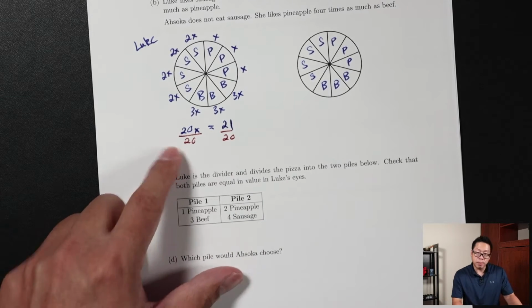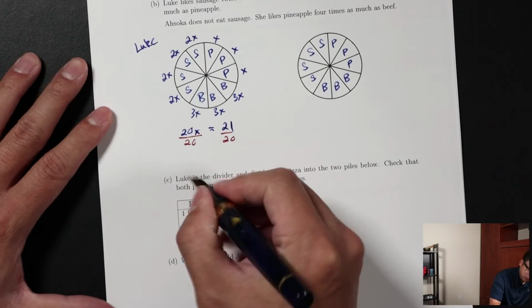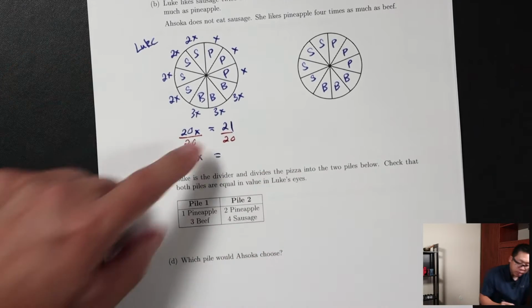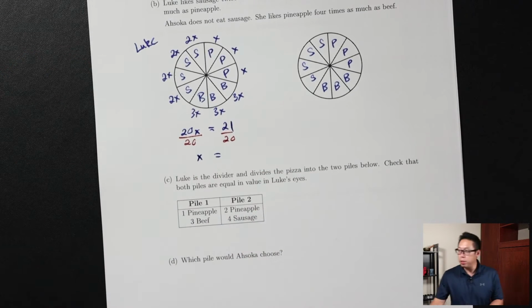Left side, 20 divided by 20, that cancels out, leaving just a regular x. And then on the right side, 21 divided by 20 is 1.05.